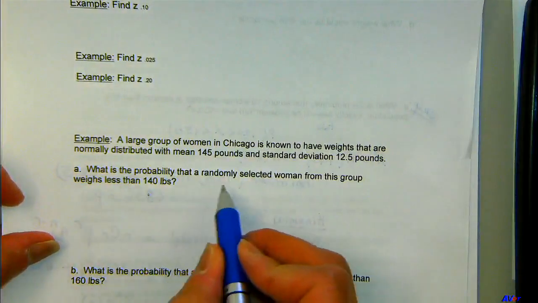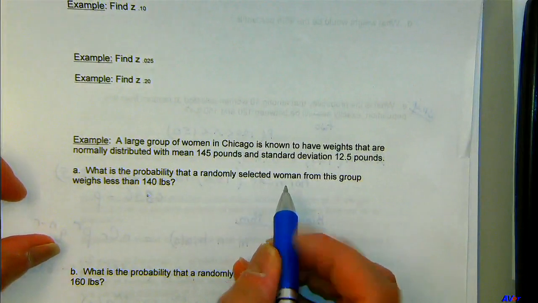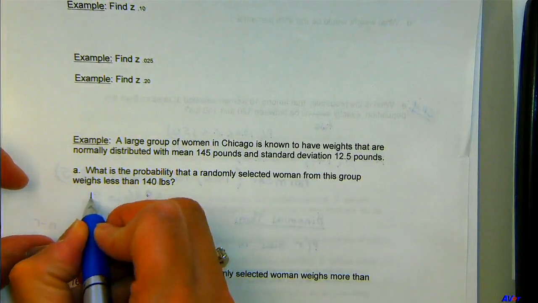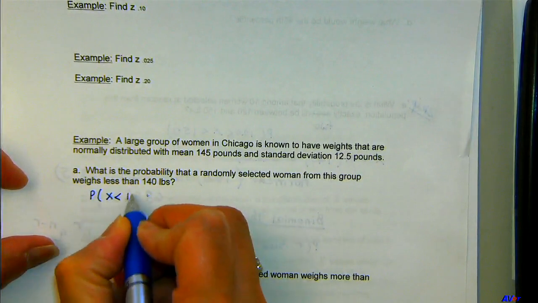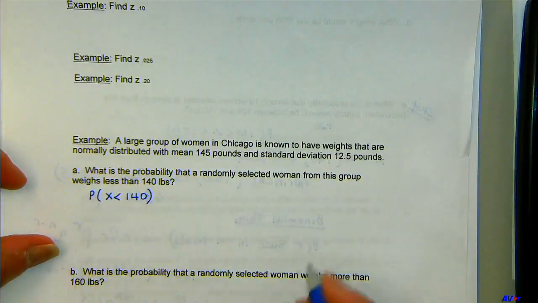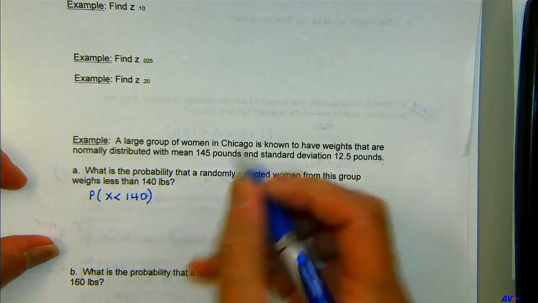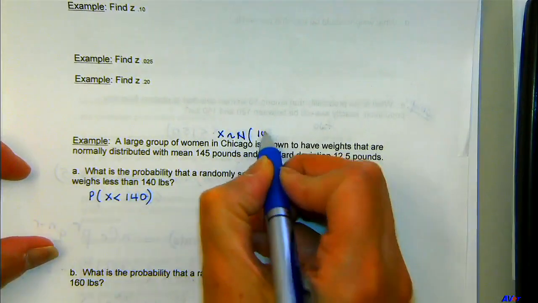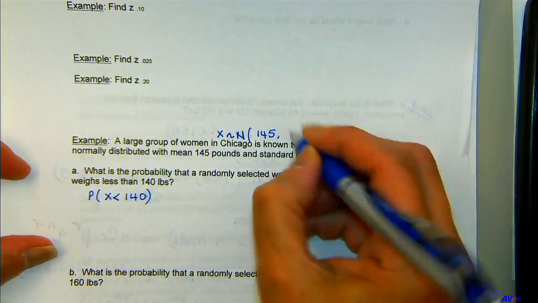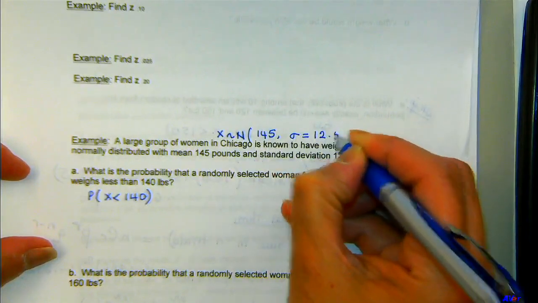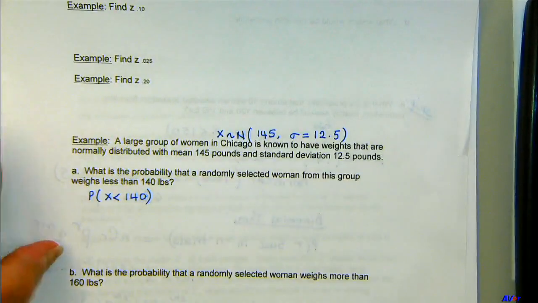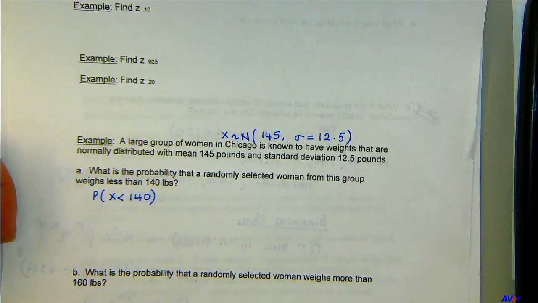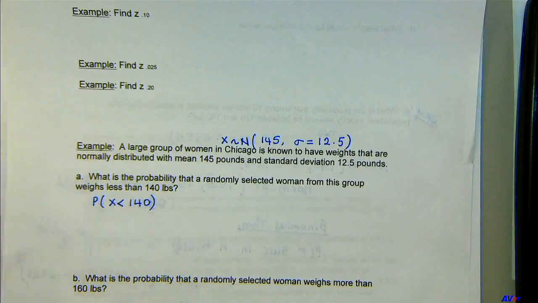What is the probability that a randomly selected woman from this group weighs less than 140 pounds? So the question is, find the probability that X is less than 140, where X is given to be normal with mean 145 and sigma equals 12.5. Notice that I write sigma equals 12.5 this time, because if I just wrote plain old 12.5, that would mean sigma squared. That would be the variance, and that's not the case. If they give me sigma, I have to say sigma equals.